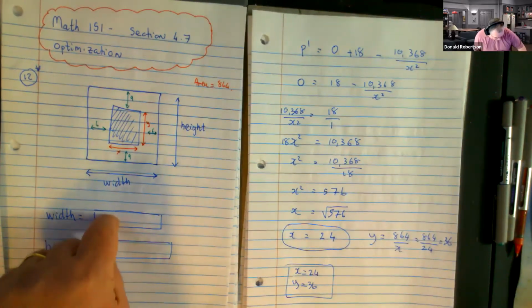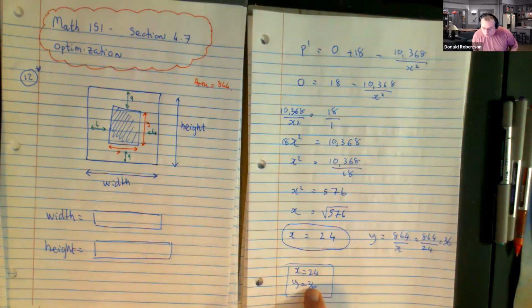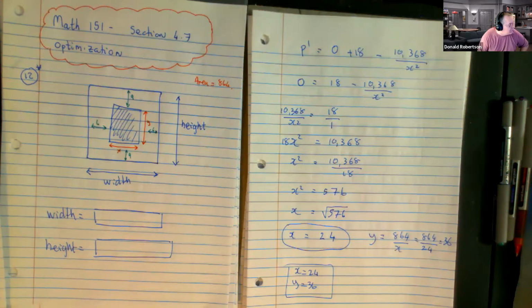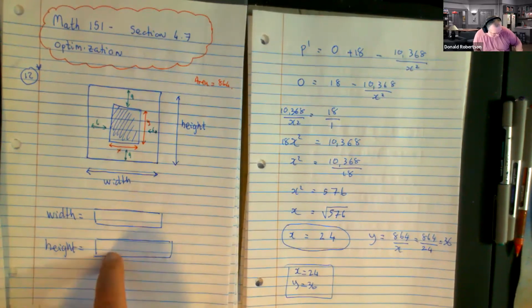But if I put 24 in here and 36 in here, that would not be the right answer. There's one extra little thing that we need to put in. If the question had just been what is X and what is Y, that would have been the right answer. But the question was, what's the width of this poster, I believe, and what's the height? So how do I use these to get the width and the height?